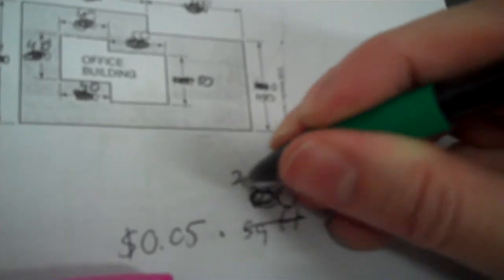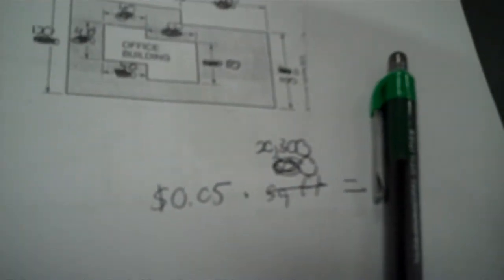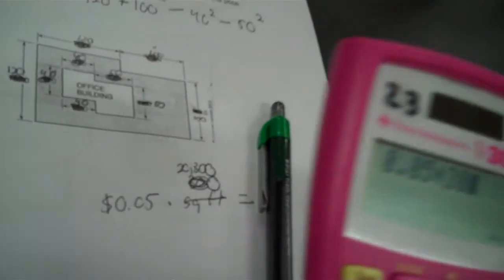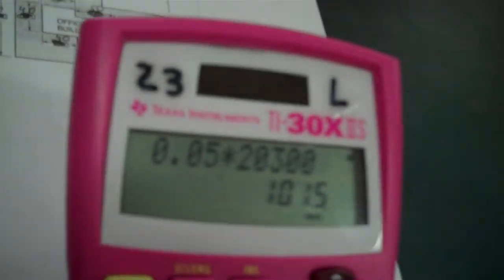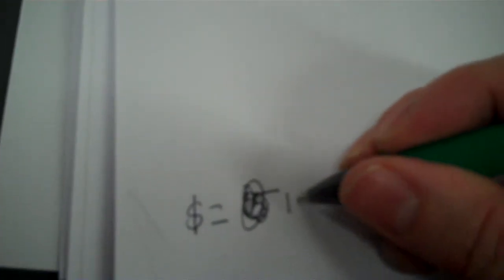Yeah, I was going to say 20,300. Yeah, nobody's going to do a job like that for 15 bucks. Okay. So 0.05 times 20,300, $1,015. That's more like it. I got a contract with the landscaping company to do something for $15. Okay, then you got this little thing.